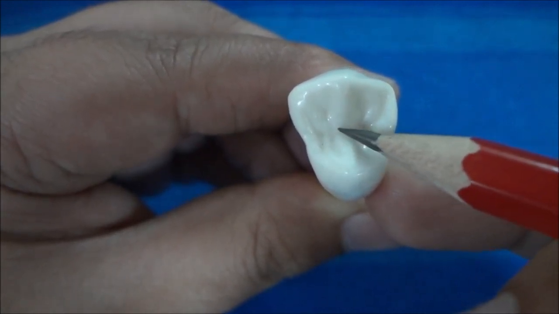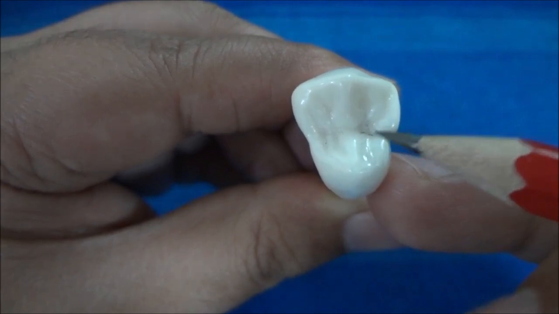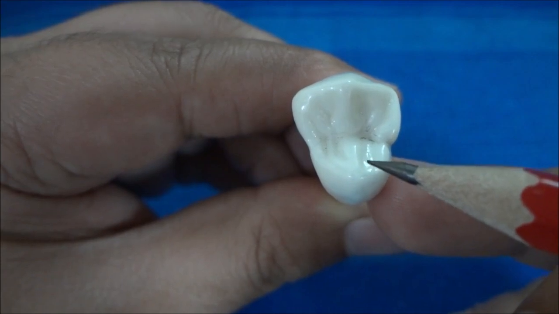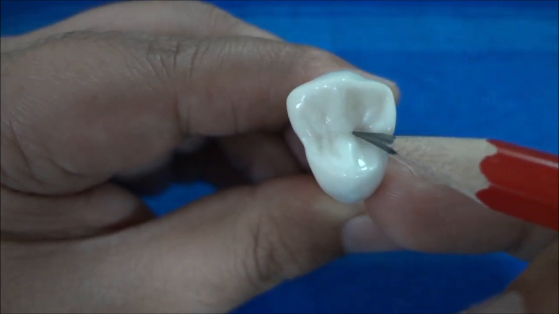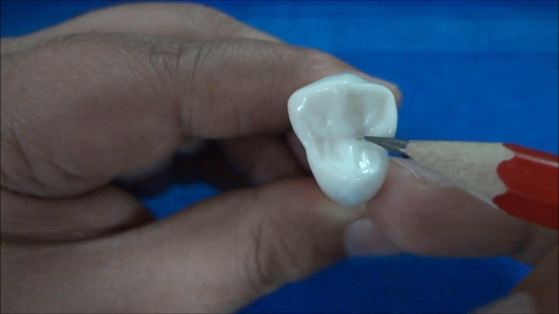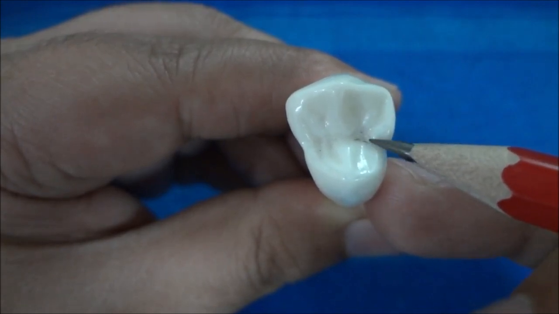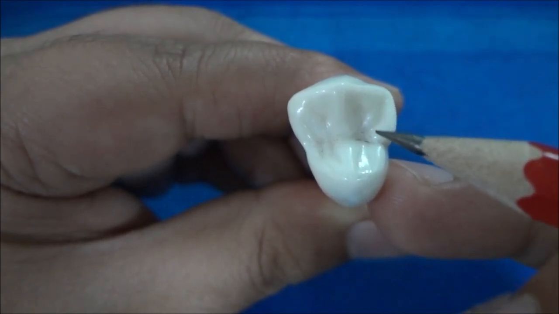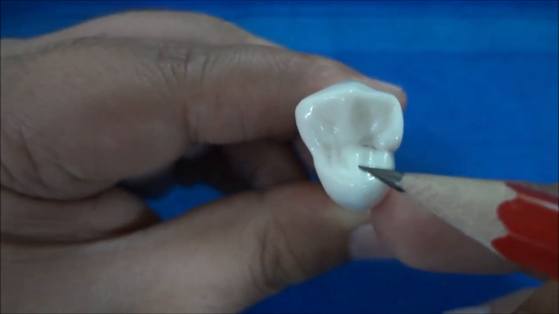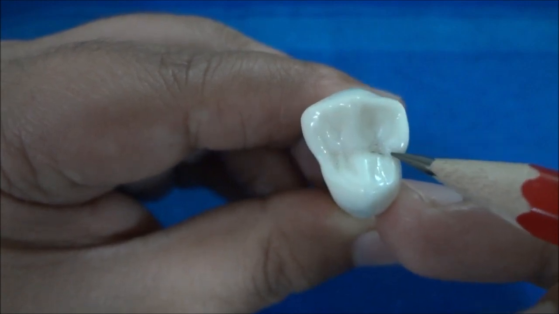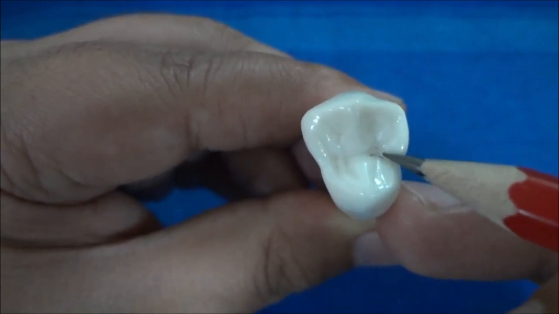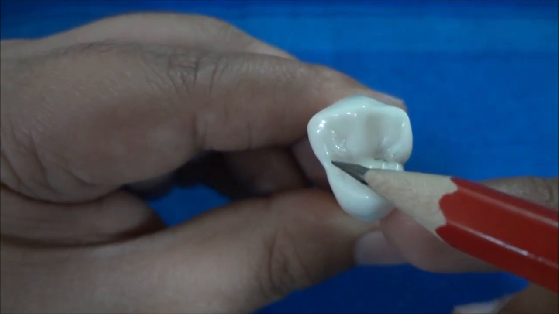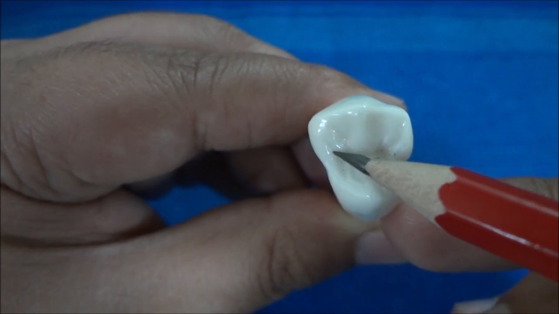There's a well-defined central groove that divides the crown into a buccal portion and a palatal portion. The central developmental groove extends to the mesial marginal ridge and forms the mesial marginal developmental groove. There are two fossas over here. This fossa is known as the mesial triangular fossa, and just adjacent to the distal marginal ridge, this fossa is known as the distal triangular fossa.